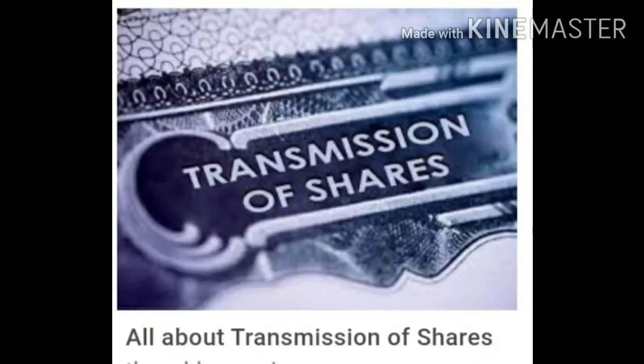Point number 3, in case of insolvency: if the shareholder is declared insolvent, the person appointed by the court as official receiver gets the shares transferred in his name. Point number 4: if there are joint holders of the shares, then the surviving member gets the shares transferred in his name.